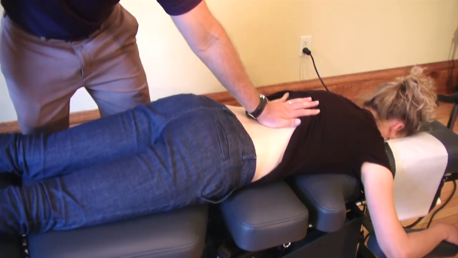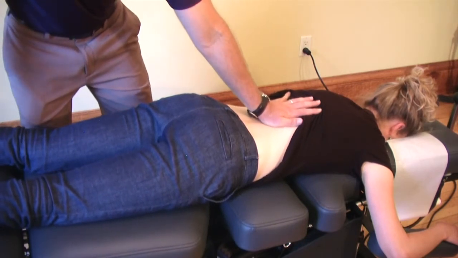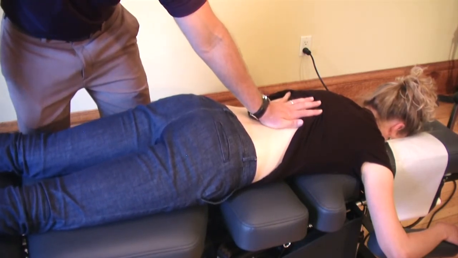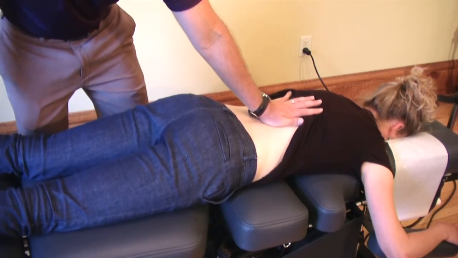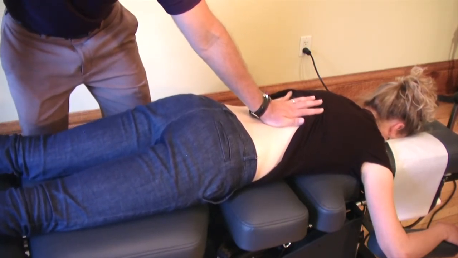Not only does this open the joints of the spine and take pressure off of the pinched and compressed nerve roots, but this procedure also reduces pressure within the intervertebral disc itself, reducing strain and stimulating healing of the damaged disc. In addition to using Cox technique, we also prescribe specific exercises to help manage pain and stimulate healing of both the nerve and the disc.